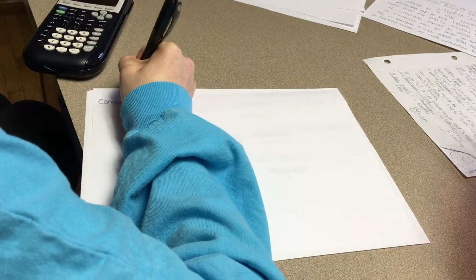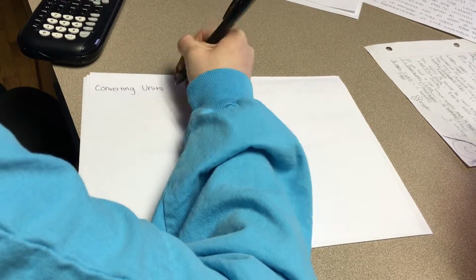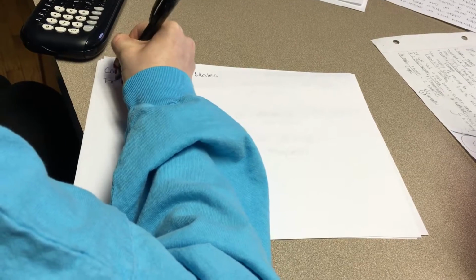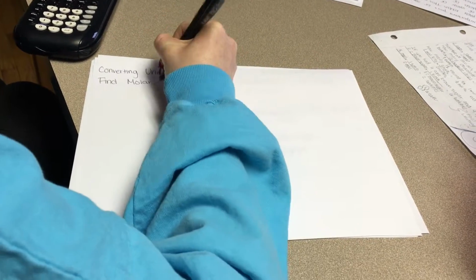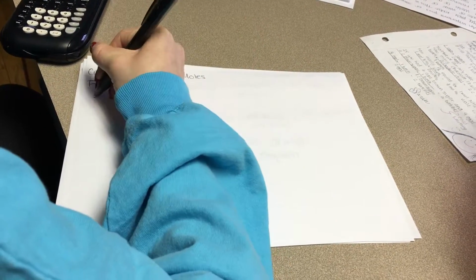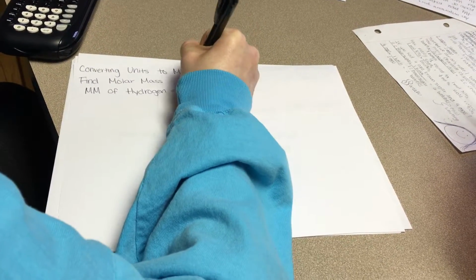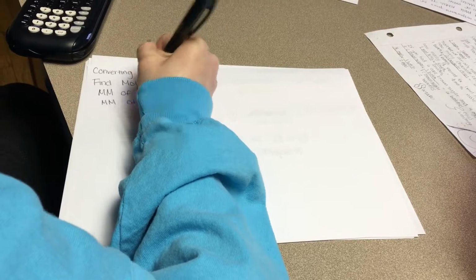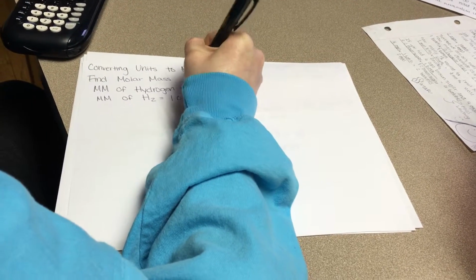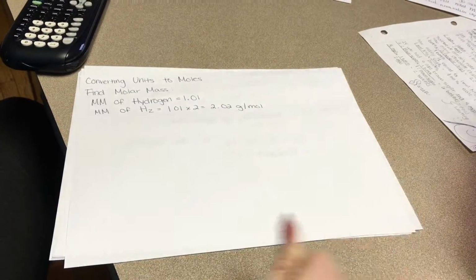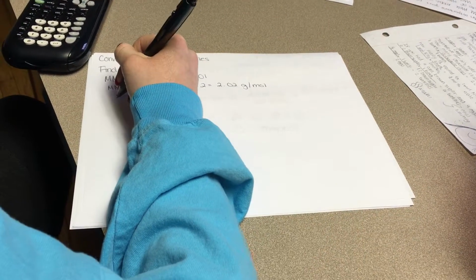Lastly, let's work on a converting units problem. We can also find the grams in a mole. This is called the molar mass. We can find the molar mass for each element on the periodic table. The molar mass of hydrogen is 1.01 grams. To become more stable, it bonds with another hydrogen atom. So the molar mass of hydrogen gas, H2, is 2.02 grams.